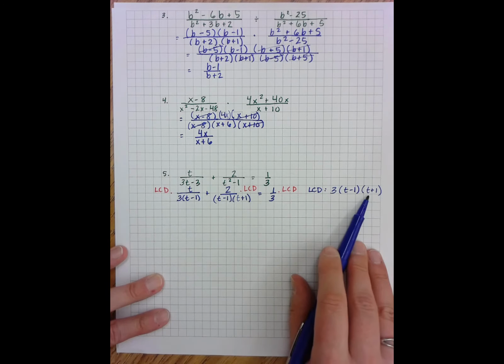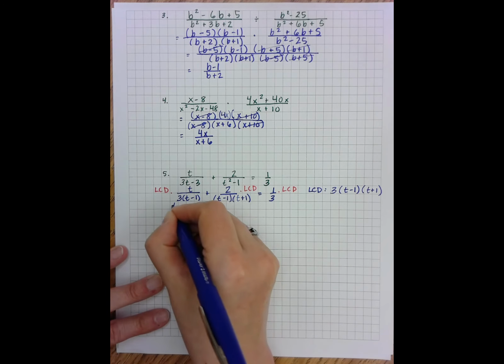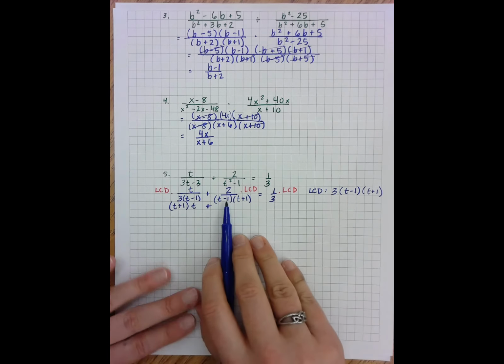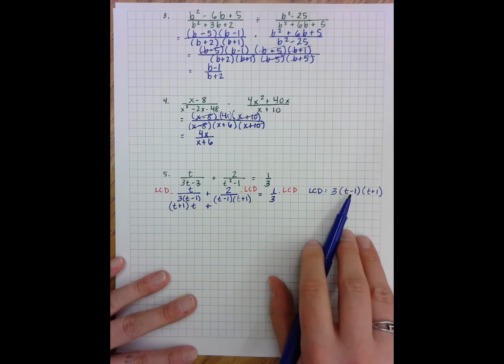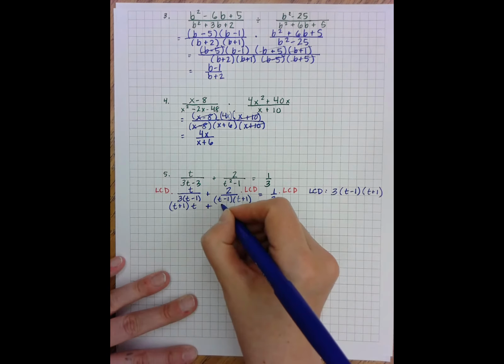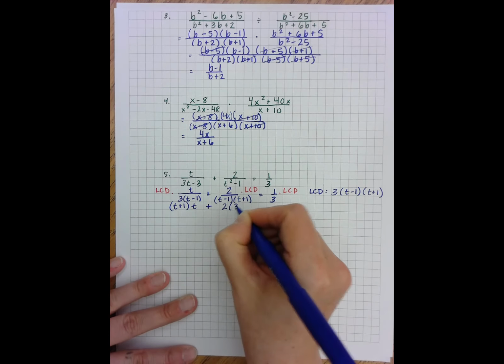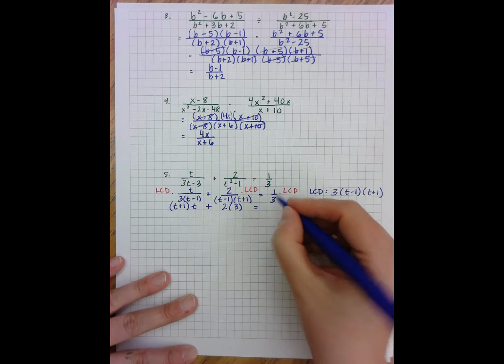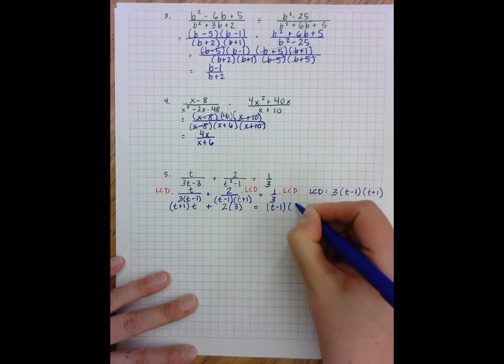So I'm really only left with the t plus 1. In this case, my denominator has a t minus 1, so those cancel when I multiply, as does the t plus 1. So I really have just 2 times 3. And on this side, it's my 3's that cancel, so I still have a t minus 1 times a t plus 1.